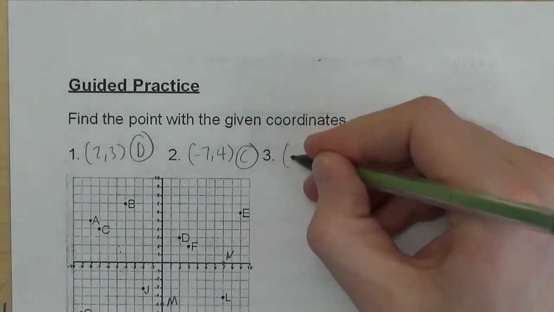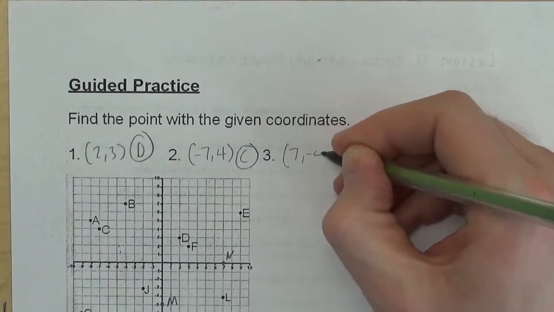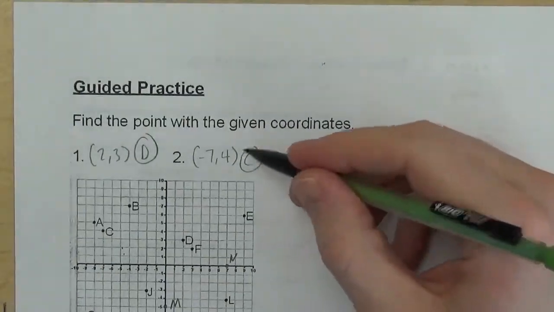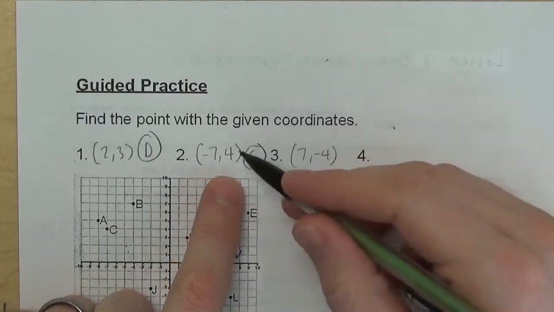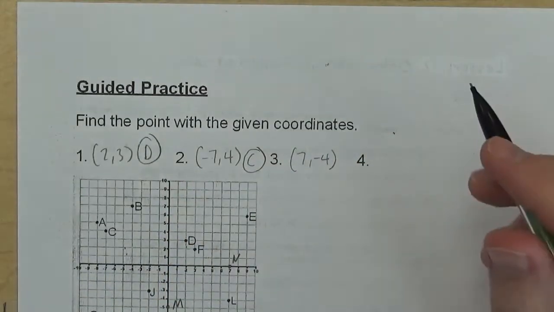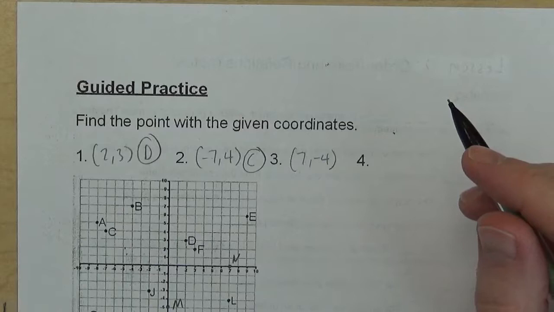Number 3 is at 7, -4. So the same numbers, but reversed in this one was -7, this one's +7. This is 4, this is -4. So just their opposites of what they were.